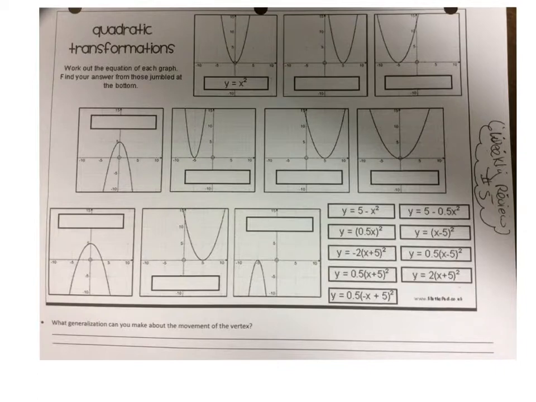I'm going to help you through your weekly review 5, which is quadratic transformations. It's something that we studied last year, but you may not remember how to do. So here's what the weekly review looks like, and I'm going to take you through more than half of them together and show you what you can use on the computer to help you through the rest.